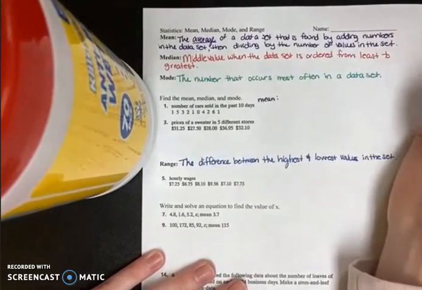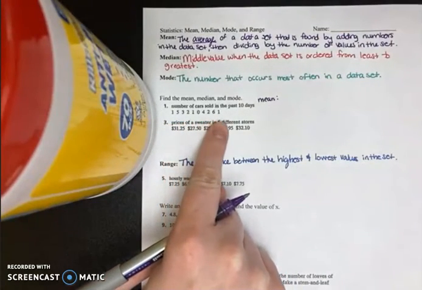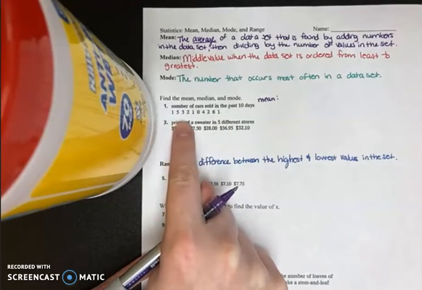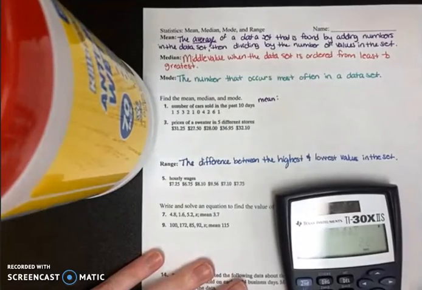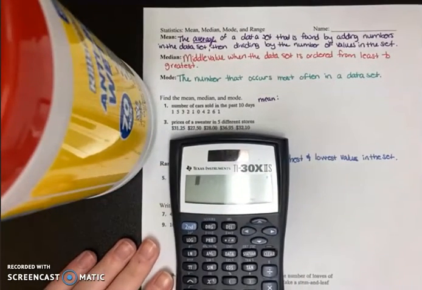what I need to do is add all of these numbers together and then divide it by the amount of values that I have in the set. So I have my calculator. You can see I'm going to do 1 plus 5 plus 3 plus 2 plus 1 plus 0 plus 4 plus 2 plus 6 plus 1.